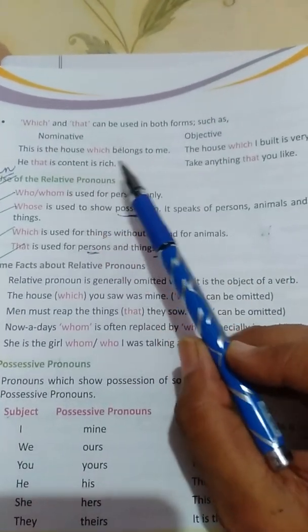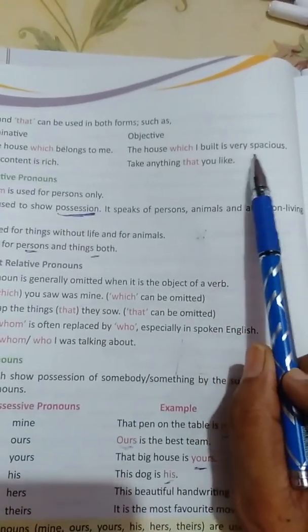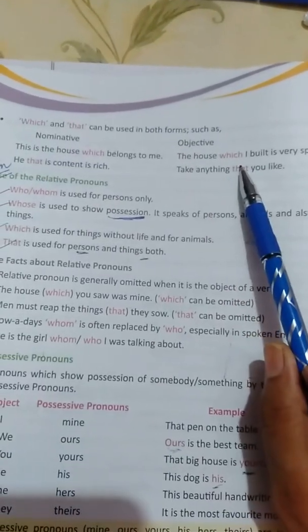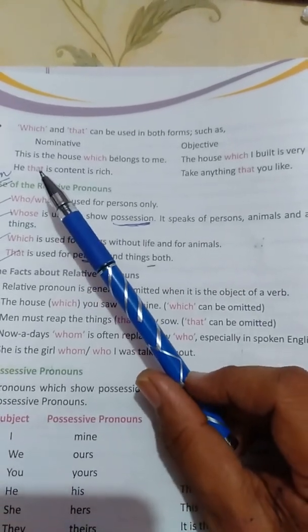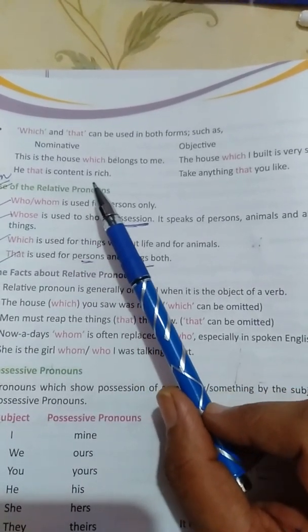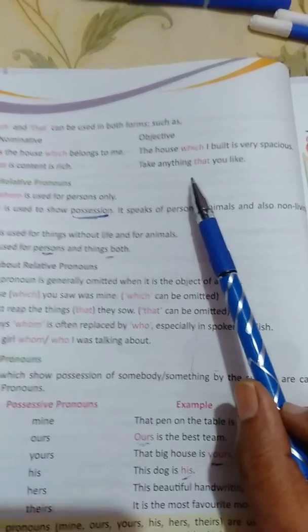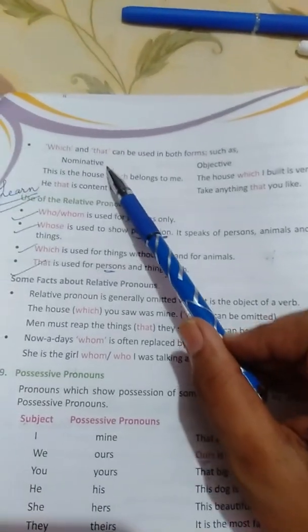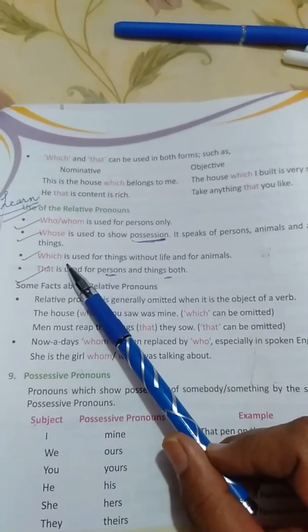This is the house which belongs to me. This is nominative. The house which I built is very spacious. So here it is acting as objective. He that is content is rich. Take anything that you like. Objective case and nominative case. Now this is something that you have to learn.